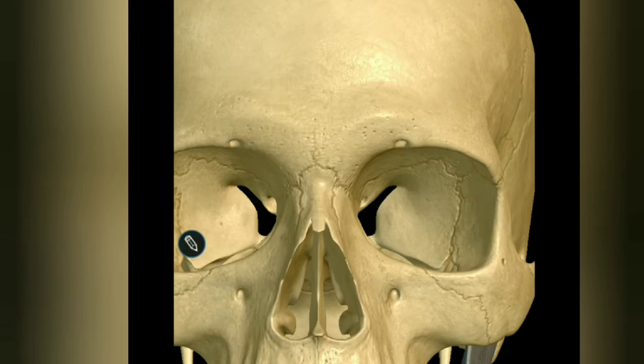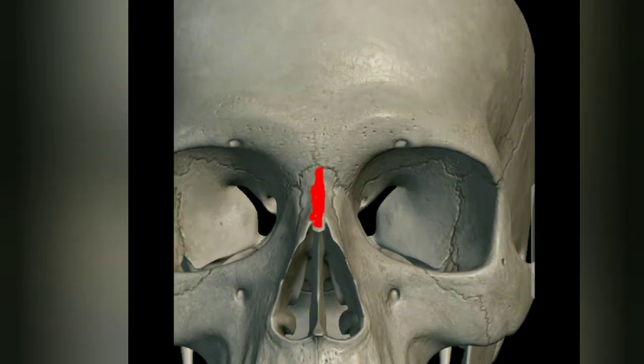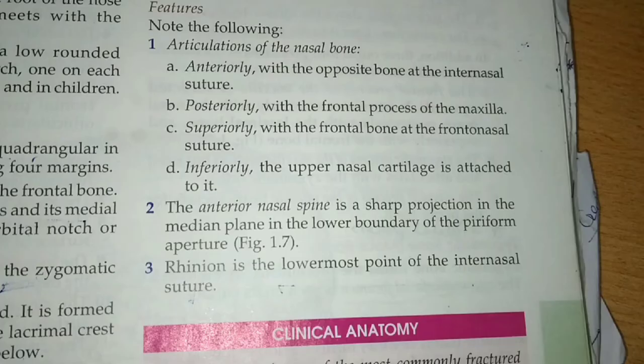Now coming to the various features, the articulation of nasal bone anteriorly with the opposite bone at the internasal suture. This one is the internasal suture. Posteriorly by the frontal process of the maxilla. This one is the frontal process of maxilla. Superiorly with the frontal bone at the frontonasal suture. Inferiorly, the upper nasal cartilage is attached to it.